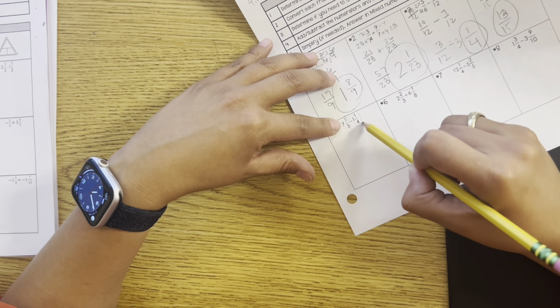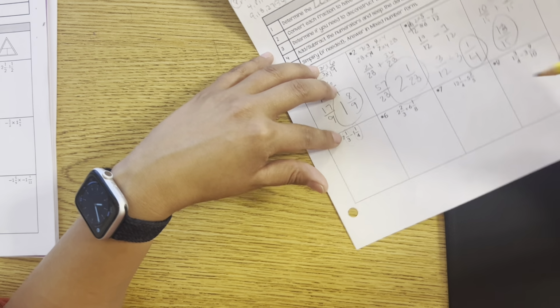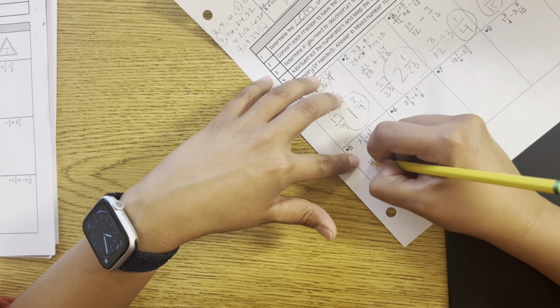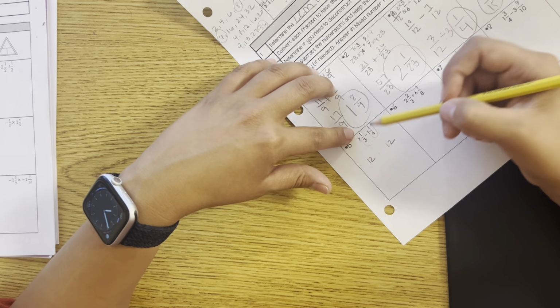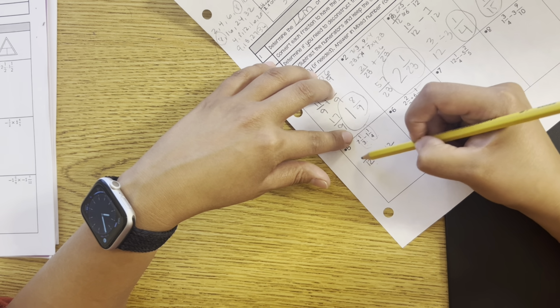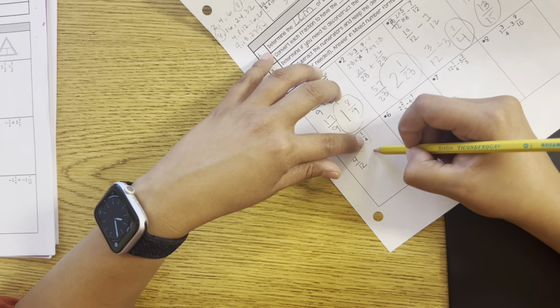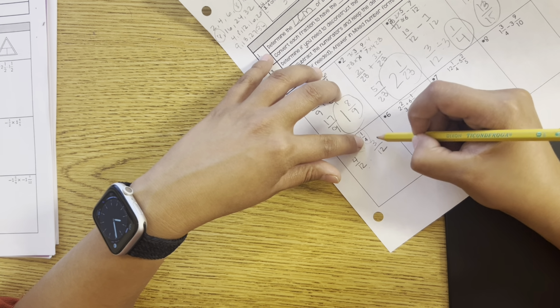Well, what's the least common multiple of 3 and 4? What number do 3 and 4 both go into? They both go into 12. What do I need to multiply 3 by to get to 12? I have to multiply by 4. So 1 times 4 is 4. What do I need to multiply 4 by to get to 12? 3. So 1 times 3 is 3.